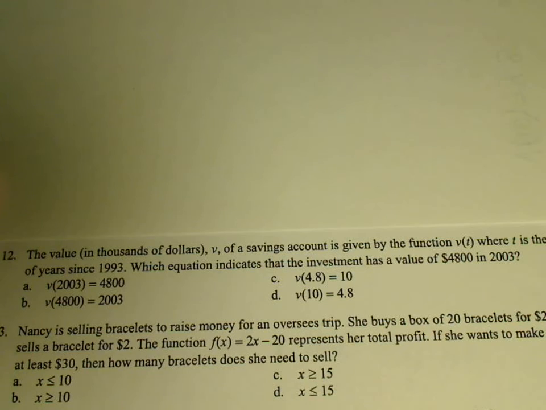Okay. It says the value in thousands of dollars. So we're talking about thousands of dollars. If you have a 1, it's going to mean 1,000. If they put a 3, it's going to mean 3,000.